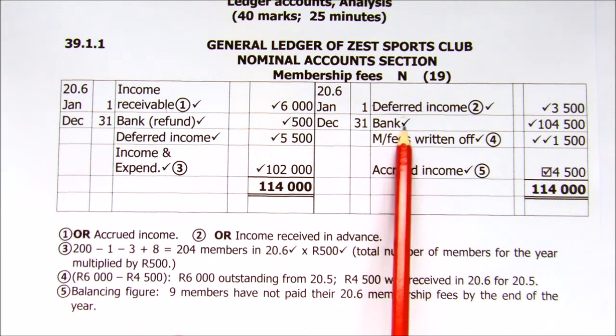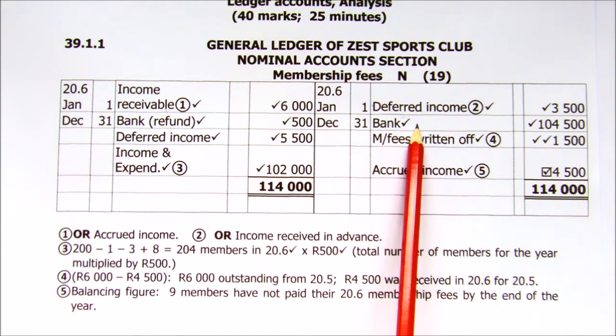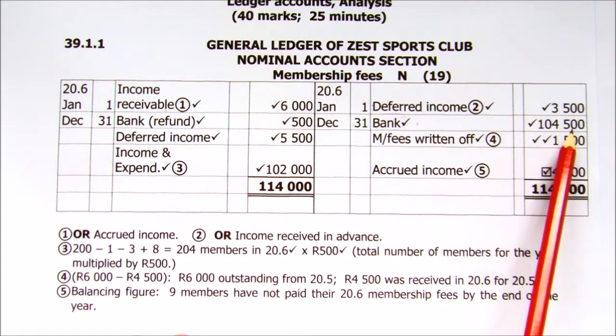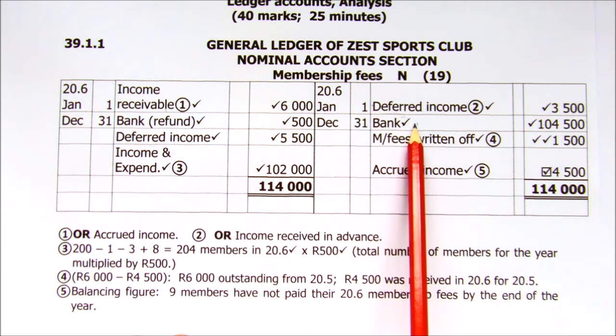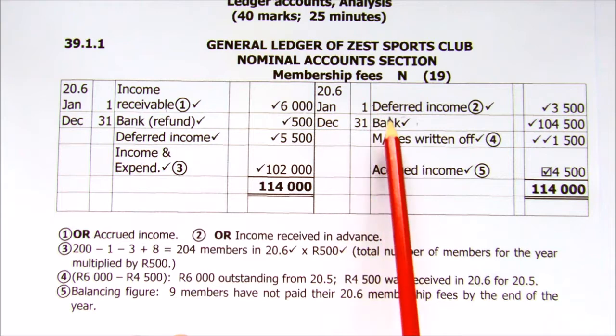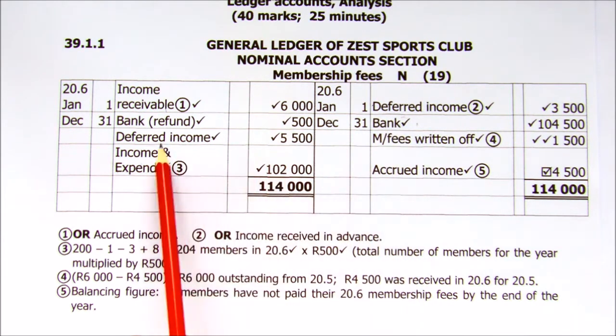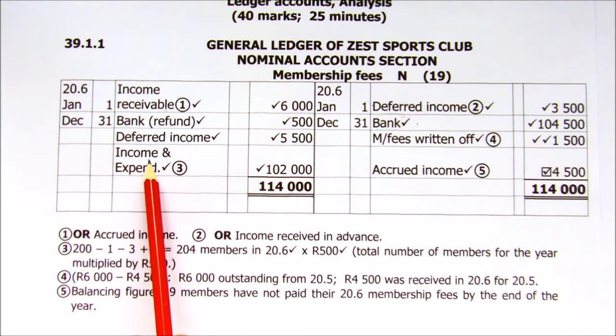Now remember the bank figure, this being on the credit side, the double entry would be the debit. This will record the actual cash received. Now some of that could be from last year, because we know some amounts were outstanding. Some is for this year, and maybe people have even paid in advance. Whereas the income and expenditure is how much you have earned this year. If you take all your members for this year and work out what each one of them should have paid for this year only, that will equal your income and expenditure figure.